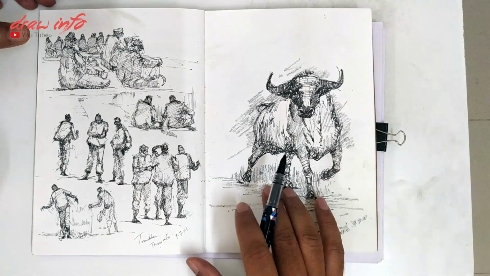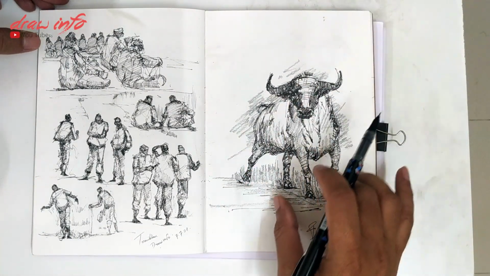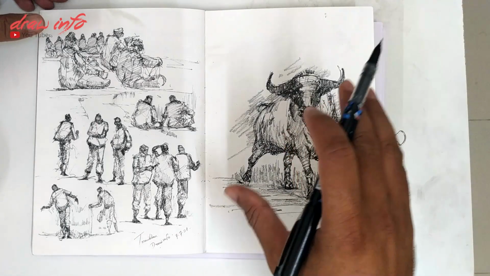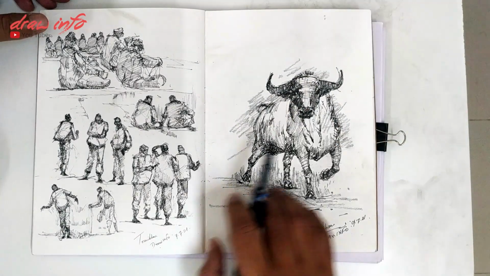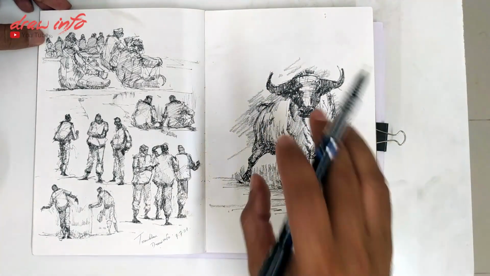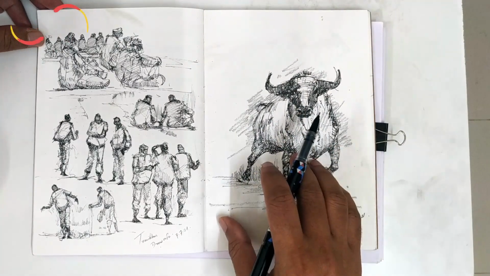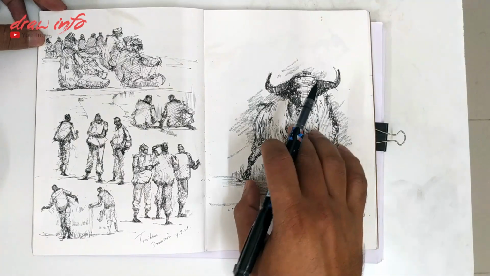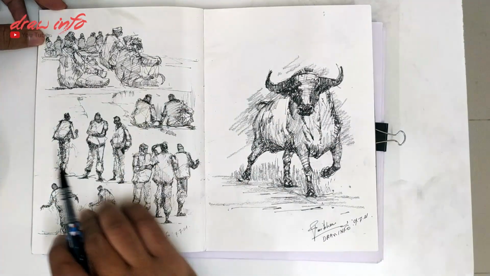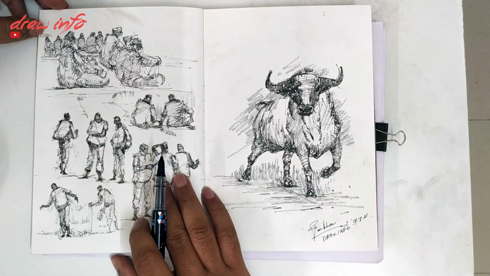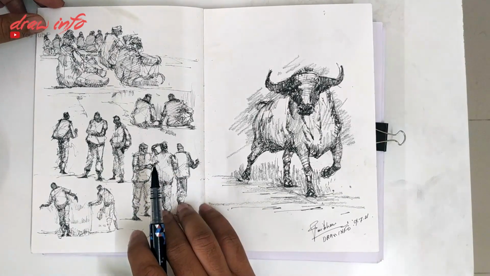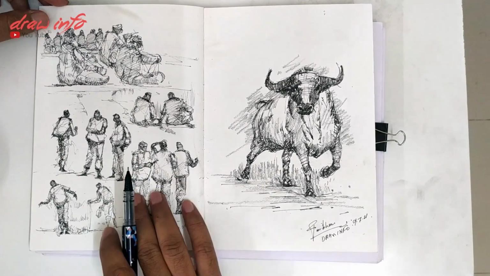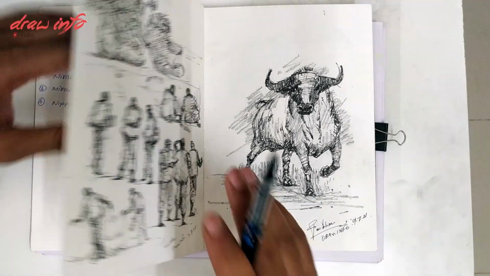You can see this is yesterday's, this is a foreign bull, not an Indian bull. Through Pinterest I took the reference and drew this. I'm also going to upload this video, so you can see it, or it might be available. I'm going to put the link in the description so that you can also see it. This is the human figure, which will be available on my YouTube channel, so you can see that video on quick sketching, or how you can draw the human figure.